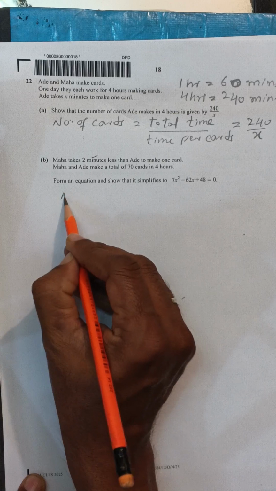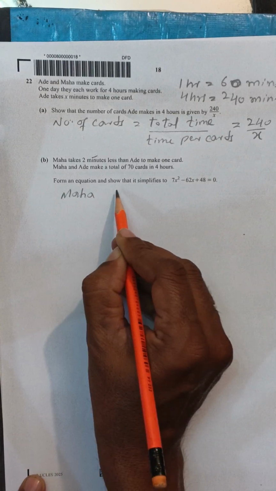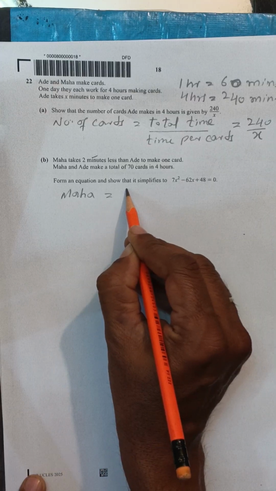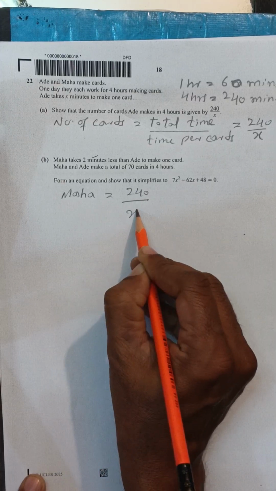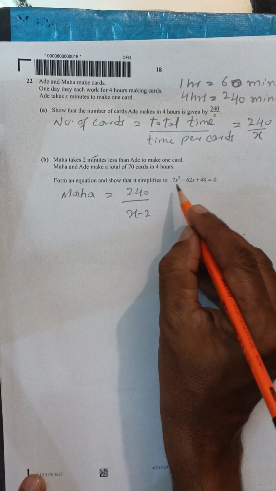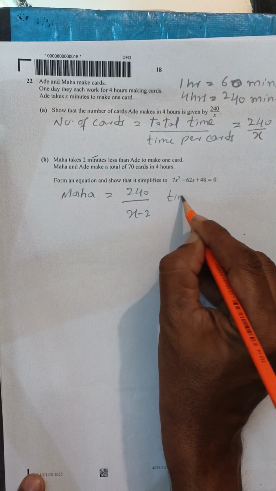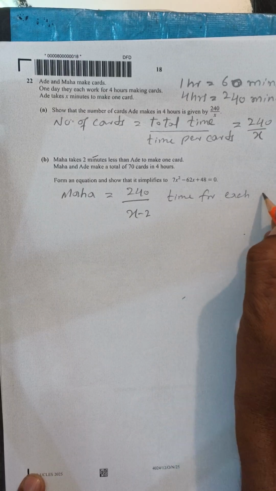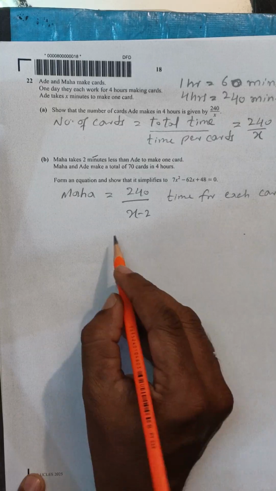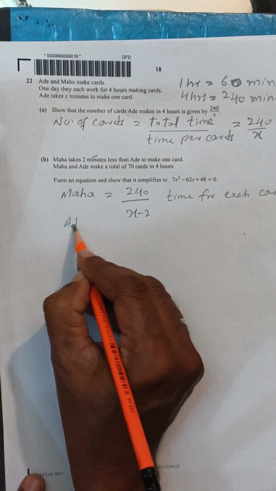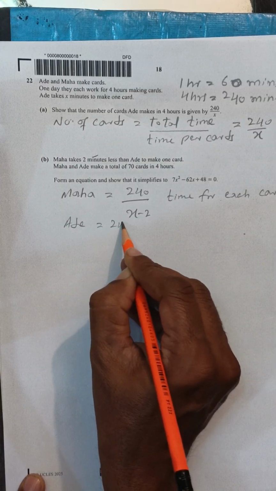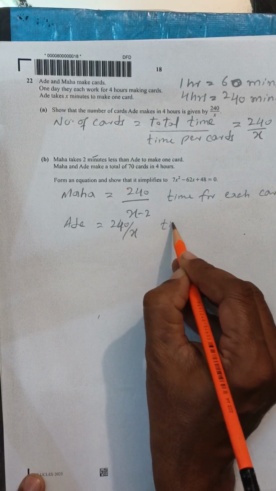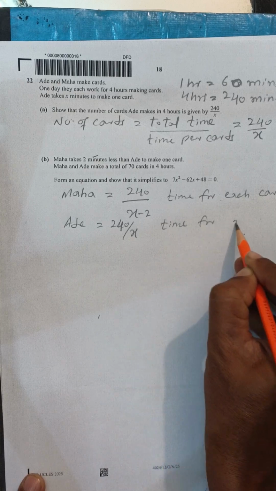For Maha, the time for each card is x minus 2, and similarly Eddie has x minutes time for each card, with 240 divided by x cards.